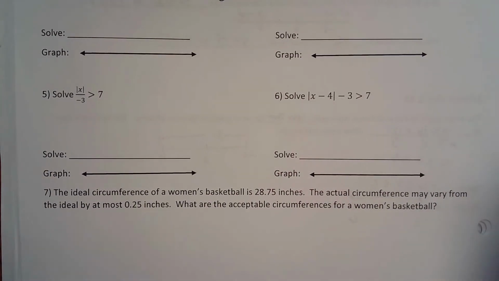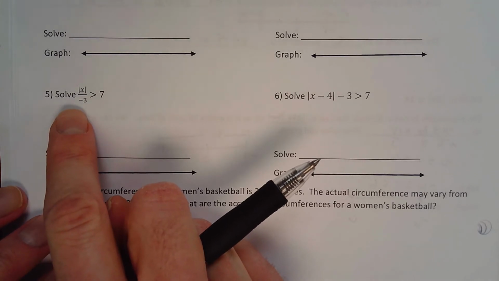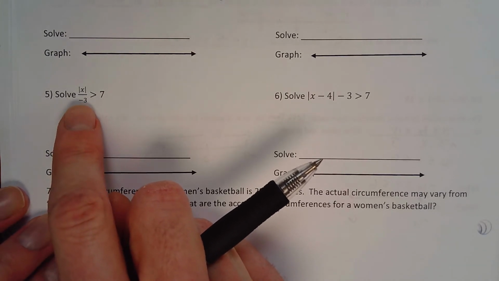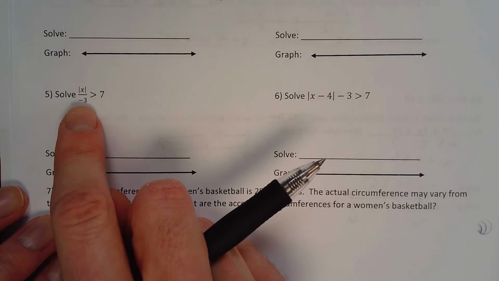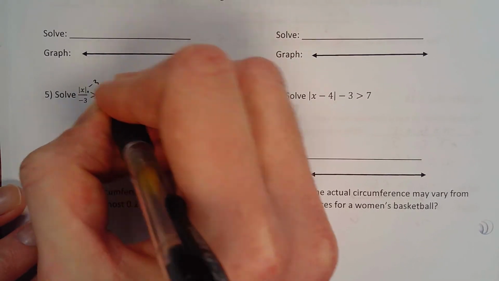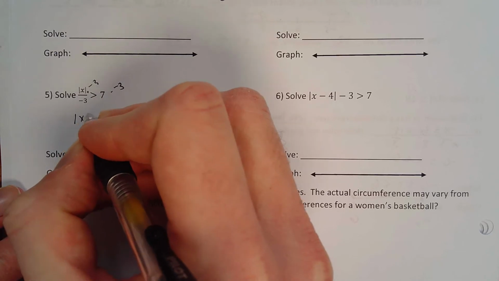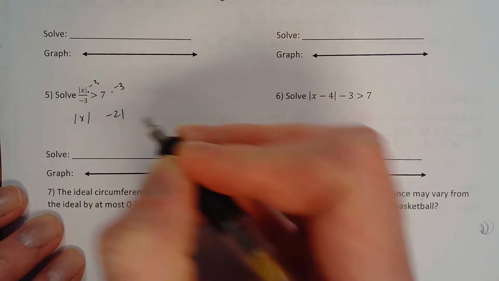Let's go down to number 5. Okay, so a little bit more to do here. I'm dividing by -3. So don't start writing anything yet. First, we need to get the absolute value of x by itself. So I'm going to multiply both sides by -3. So now I've got the absolute value of x, and I've got -21.